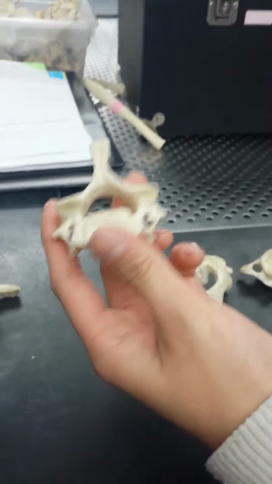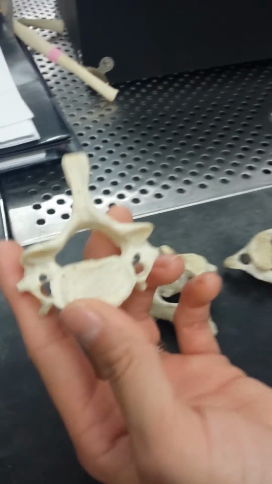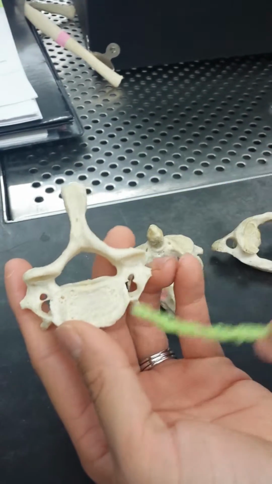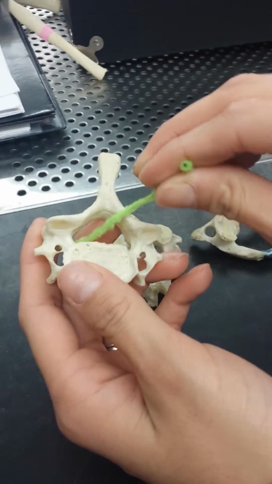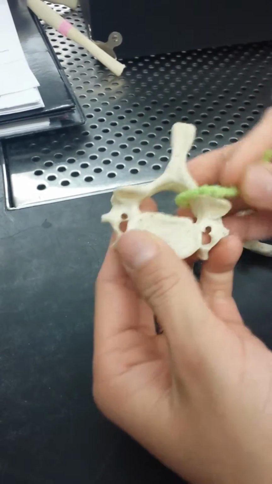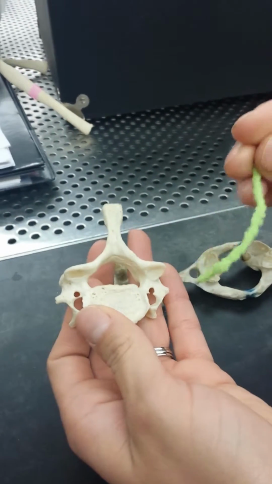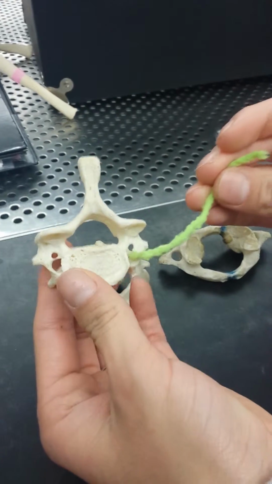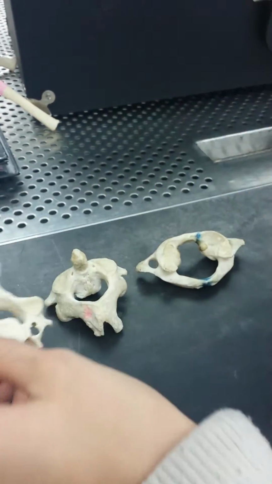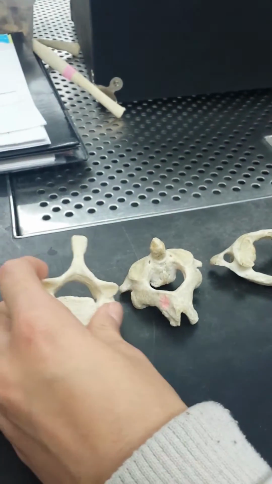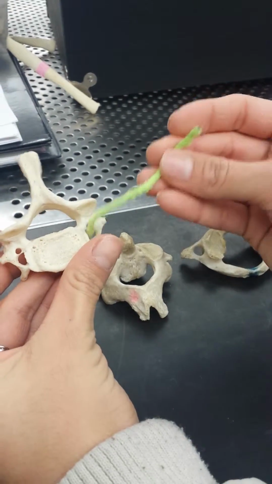This is just a typical cervical vertebrae. That's the spinous process, body, lamina would be around here, pedicle, vertebral foramen is the hole right here, and then transverse foramens are right here. And so we know it's a cervical because of the transverse foramen.